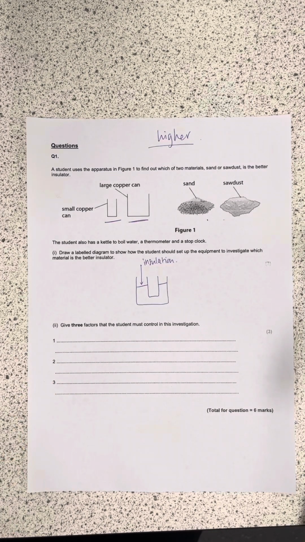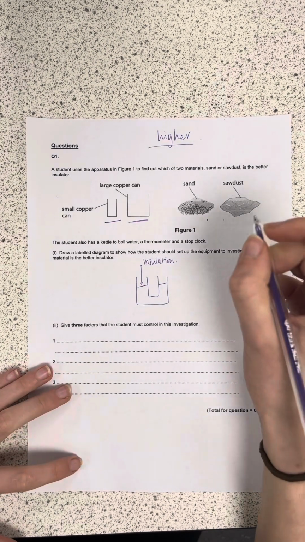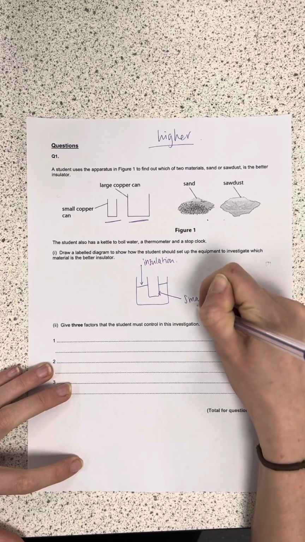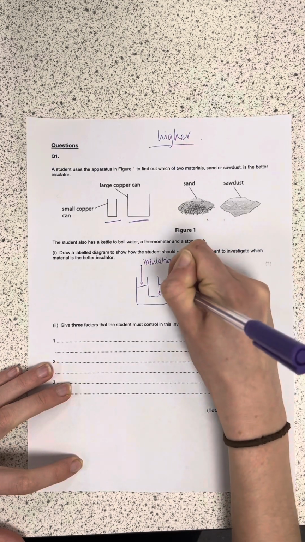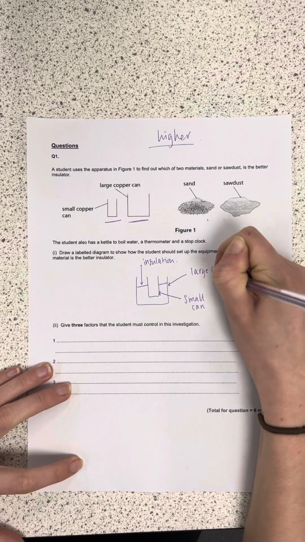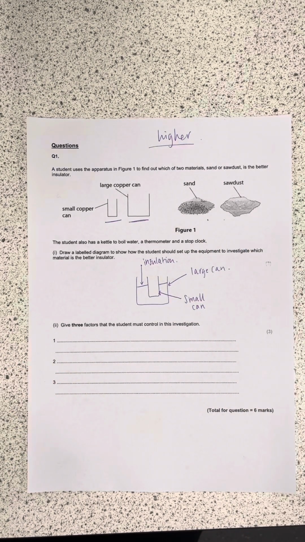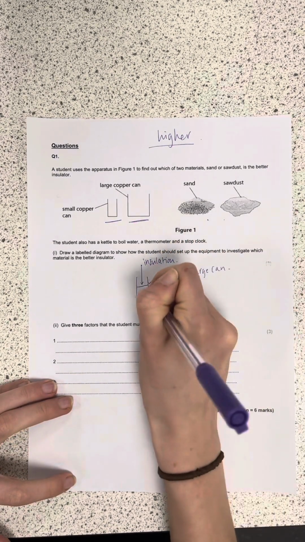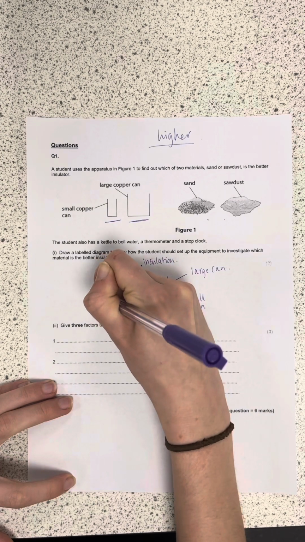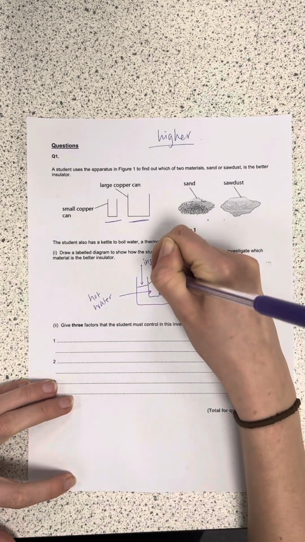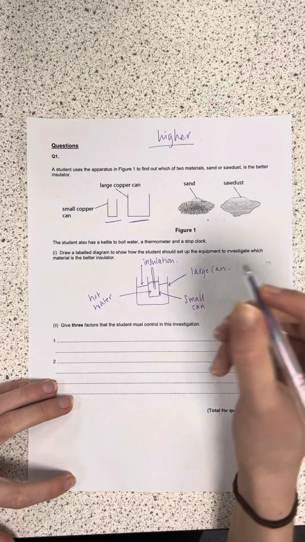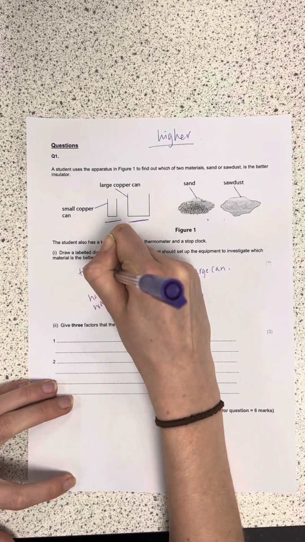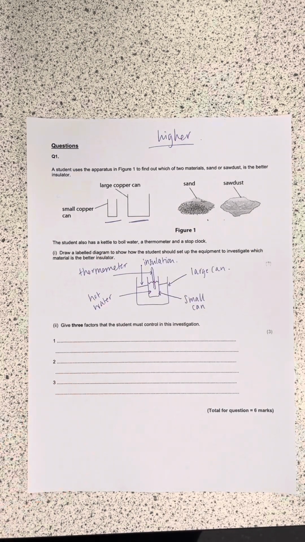Right, this is our sand or our sawdust. I'm also going to label the other cans I've got in here. I've got my small can and I've got my large can there. You then fill the small can with hot water and measure how the temperature changes over time. So we're also going to include the thermometer.